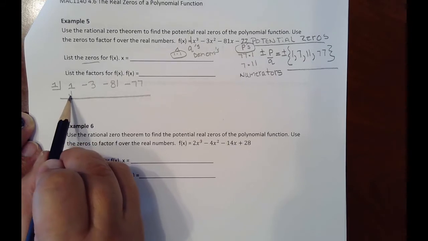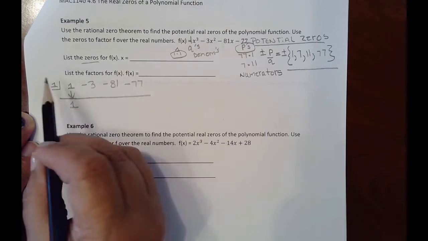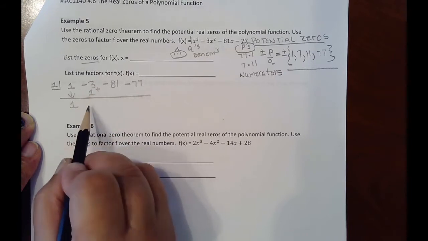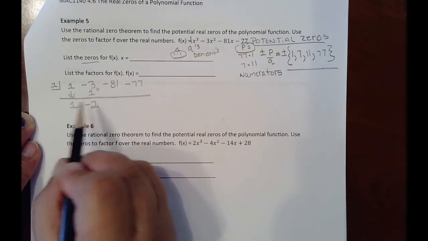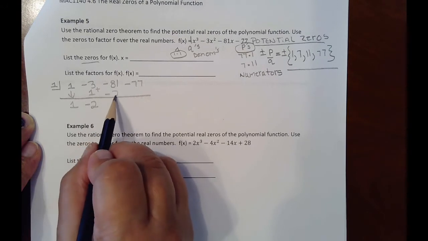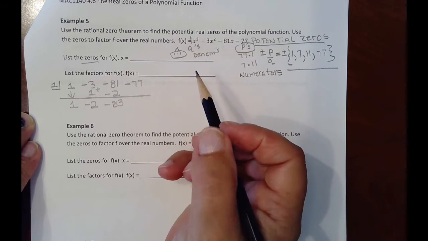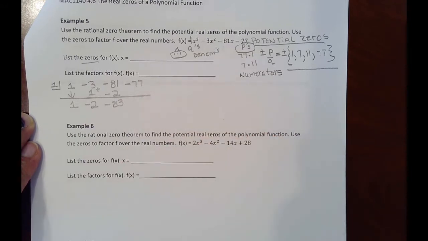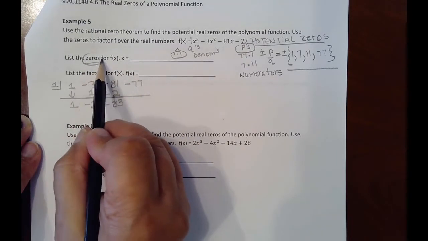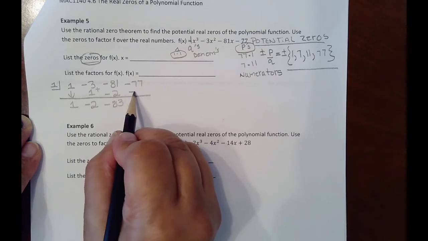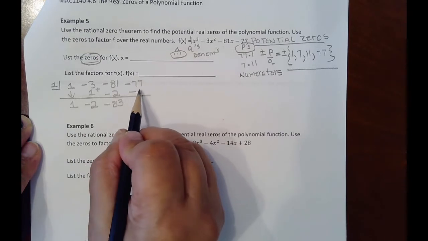Okay, you're going to bring that first number down. 1 times 1 is 1. Add them up, and you get -2. 1 times -2 is -2. Add these up, and you get -83. And I think you can see already that this is not going to zero out. You're not finding a 0 unless the remainder zeroes out. And you can see that that is not going to happen.